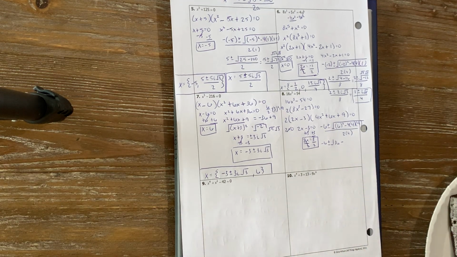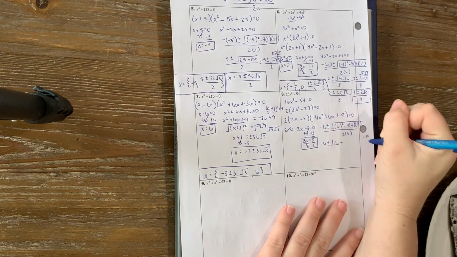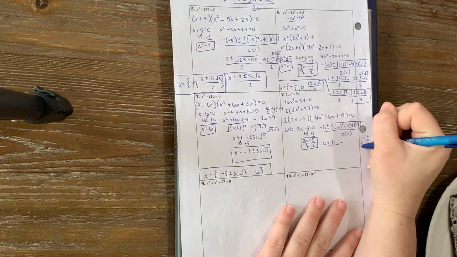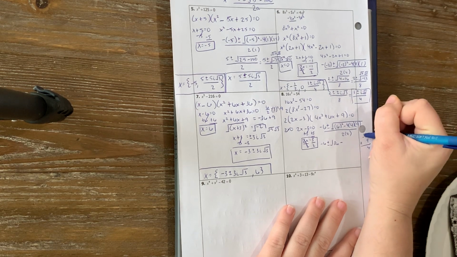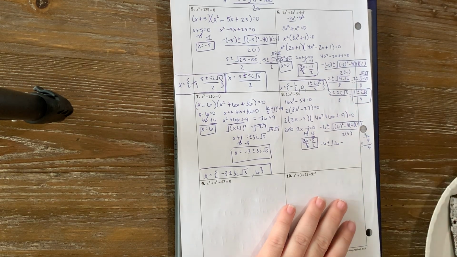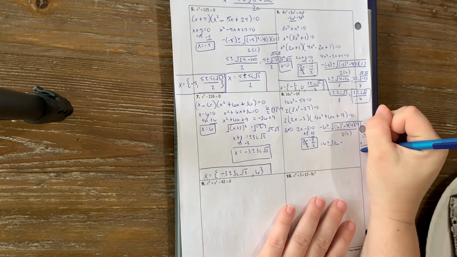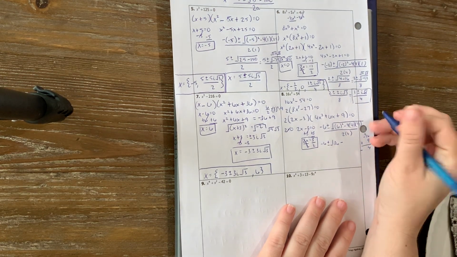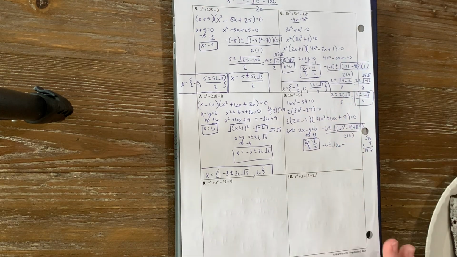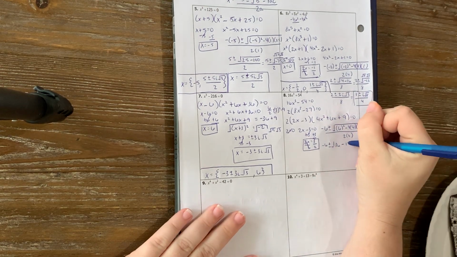Let's see, I don't have that written down. Negative 16 times 9, well, that is negative 144.